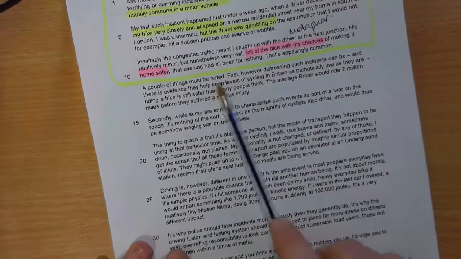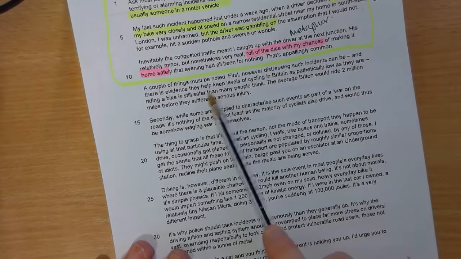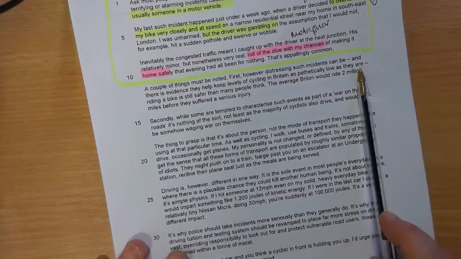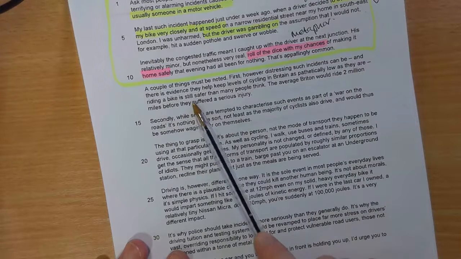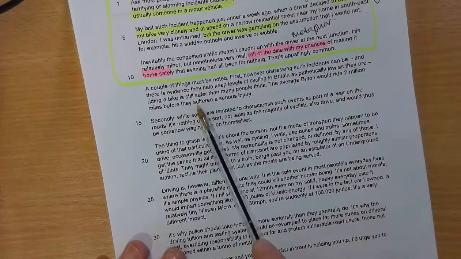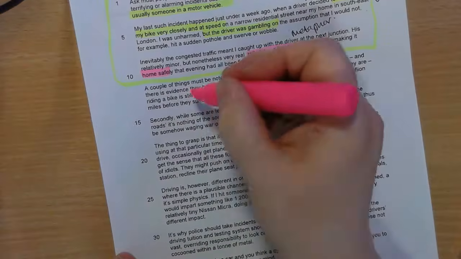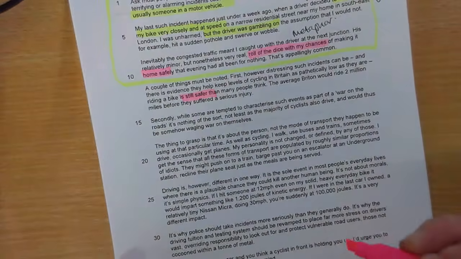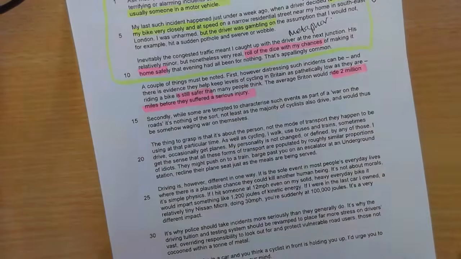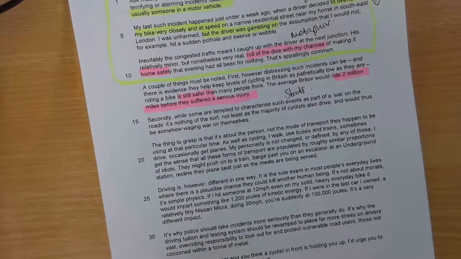So a couple of things must be noted first, however distressing such incidents can be, and there is evidence they help keep levels of cycling in Britain as pathetically low as they are. Riding a bike is still safer than many people think. The average Briton would ride 2 million miles before they suffered a serious injury. So he's talking about his perspective on cycling, if it's safer than driving. And we've got a nice fact here, a statistic to back that up. Okay, let's see what else we've got.